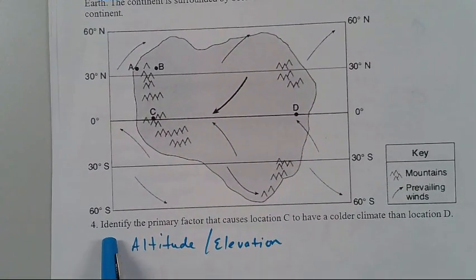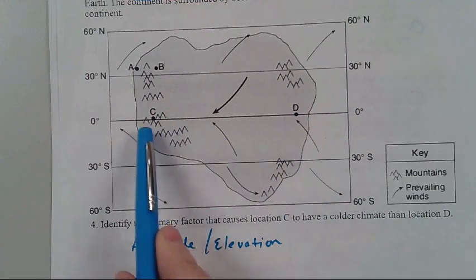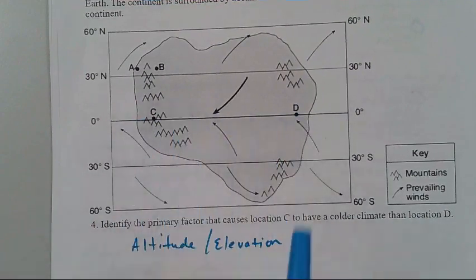The next question asks, identify the primary factor that causes location C to have a colder climate than location D. They're at the same latitude, but C is higher up in elevation, so altitude or elevation would determine that.